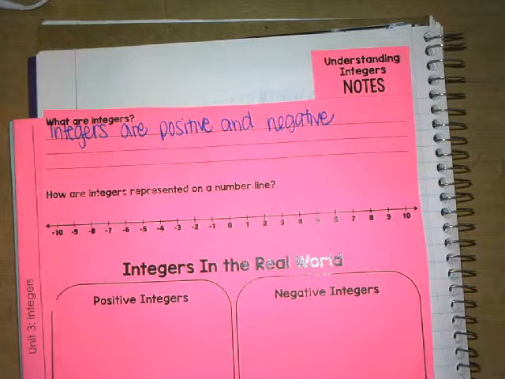Okay, integers are positive and negative, but it's a very specific type of number. It can't just be any number. We can have negative and positives of any number, but an integer specifically is very specific. Isn't it like a small number in the top right? That is an exponent, but that's a really good thought. We will get to exponents.